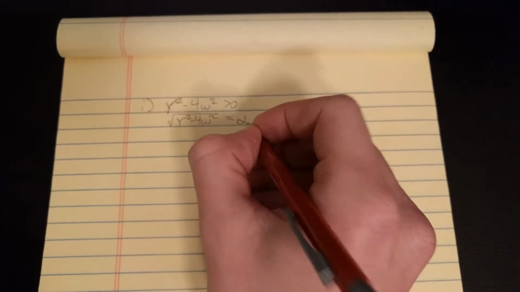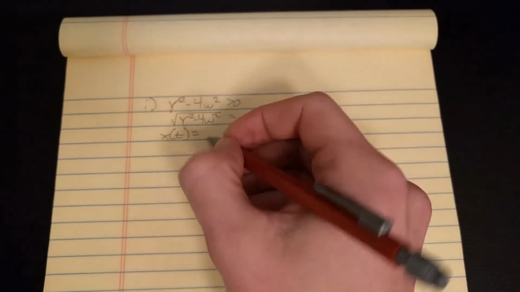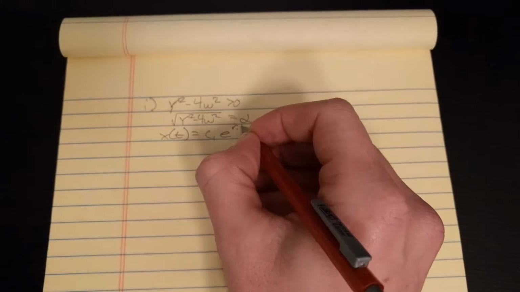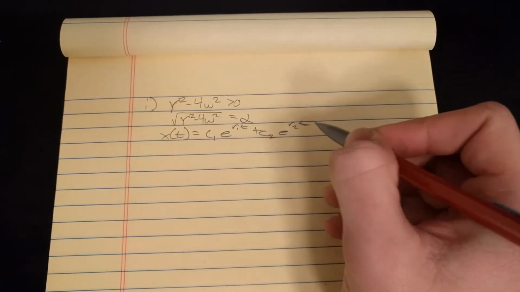Let's rename some things. Since we have the square root of gamma squared minus 4 omega squared, let's call that alpha, just so we don't have to keep writing that. And our general equation said x of t equals c1 e to the r1t plus c2 e to the r2t.